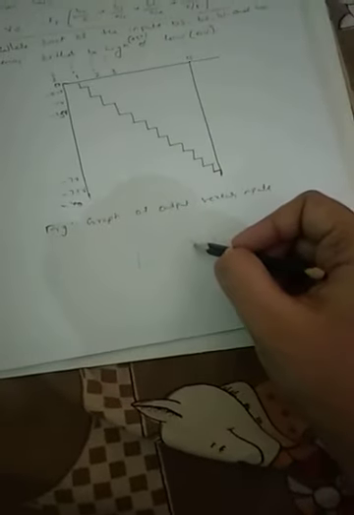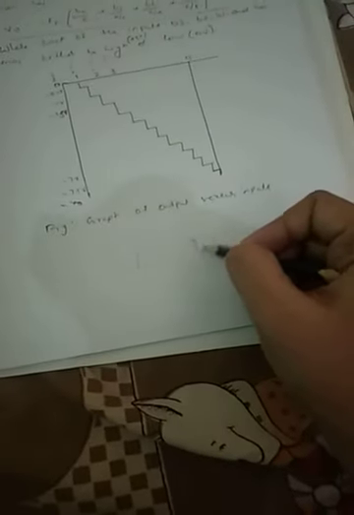Okay, so when we give this output to a filter, we will get a smooth output. So this is about digital to analog converter. Thank you.